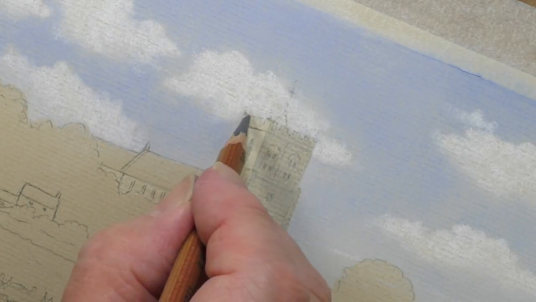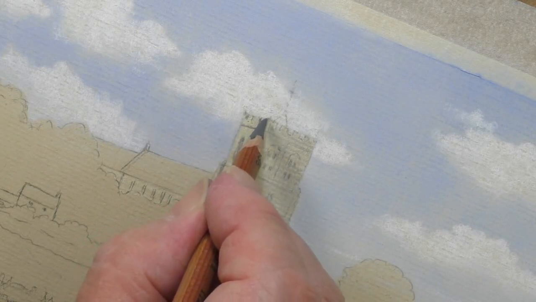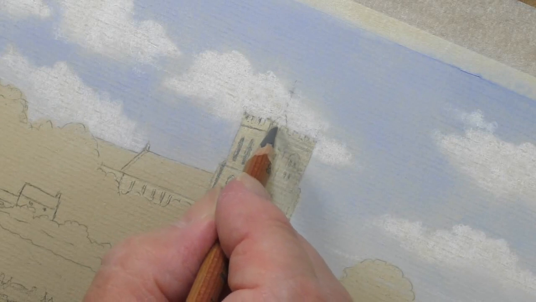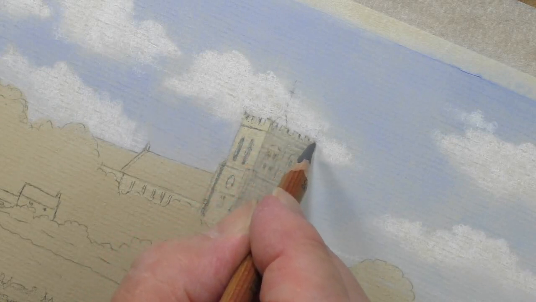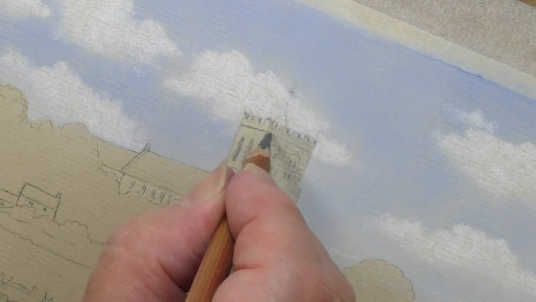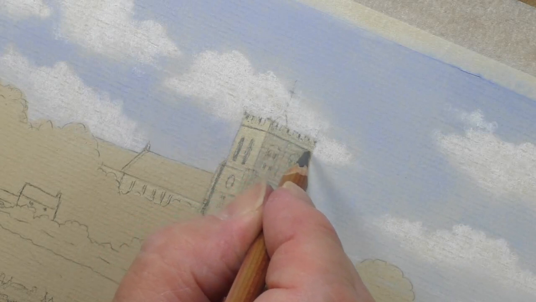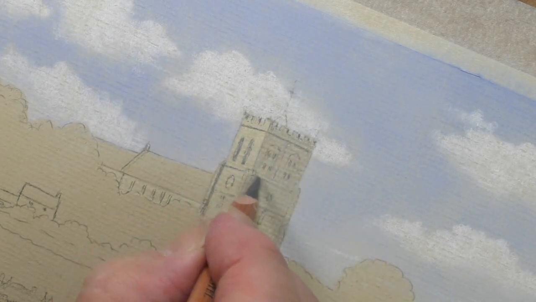Now just here, each one of these little turrets will have a shadow on that side, like that. And we can just put just a little bit of shadow on that side, and then continue that line along here. And there's another one there, which continues along there.